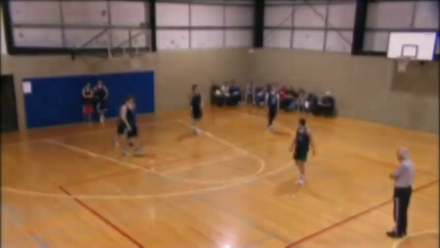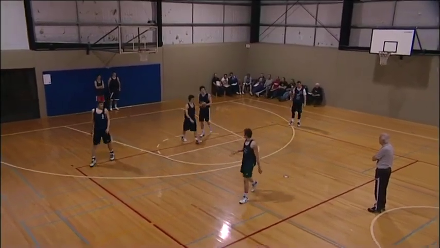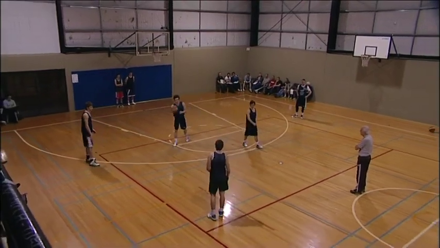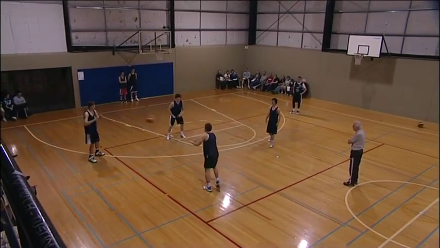Just show you the pick. So what we did there was a pop. So we run through as if it's the two-man shot. It's not going to be. It's going to be for the four-man.